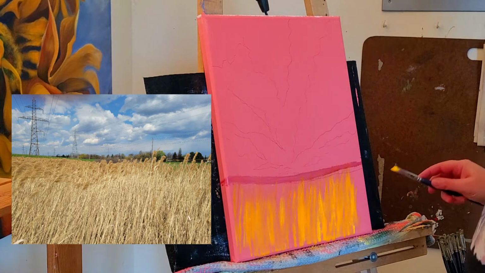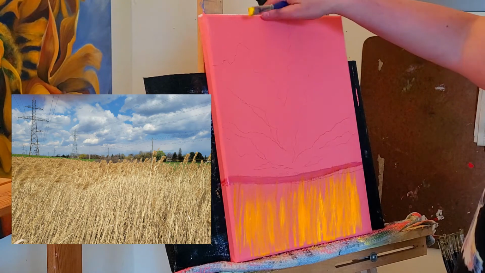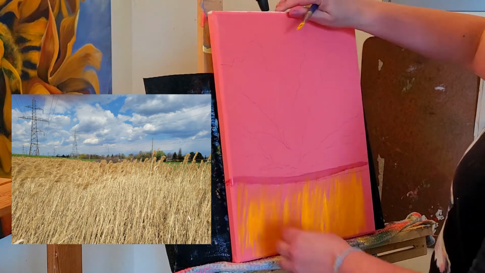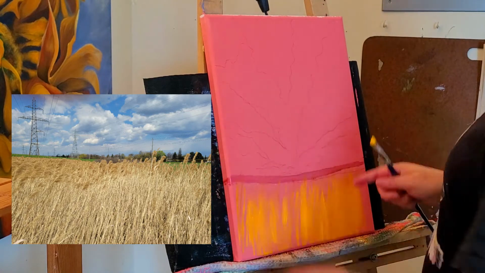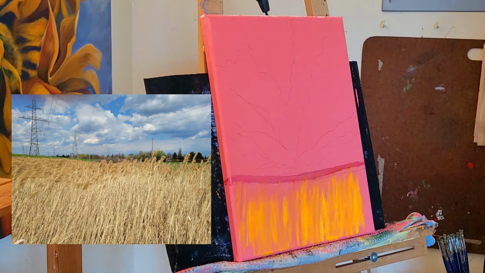You could use this image for your entire painting if you want, in which case you would want to change the direction of your canvas. Although you don't have to, you could keep it this way and then just do a section of what you're seeing over here.